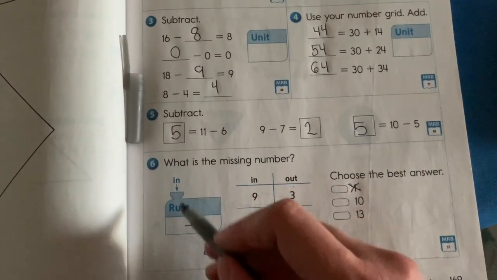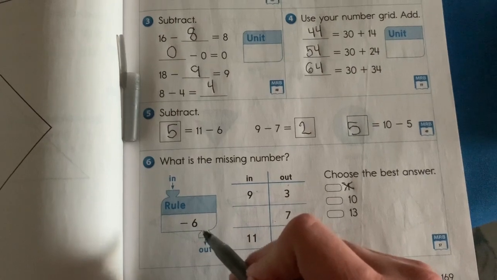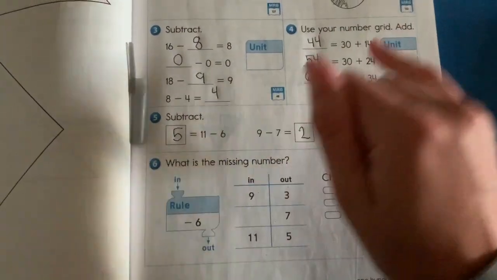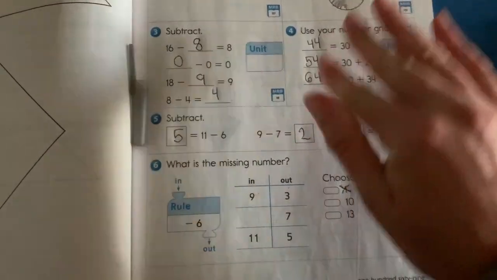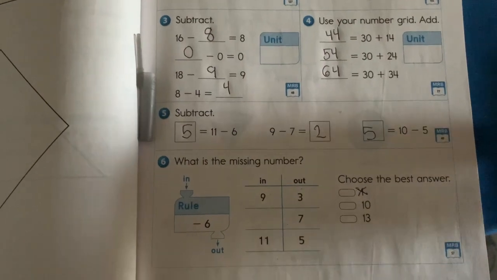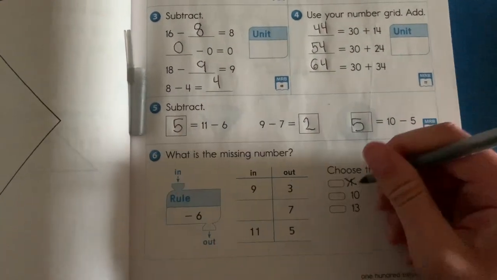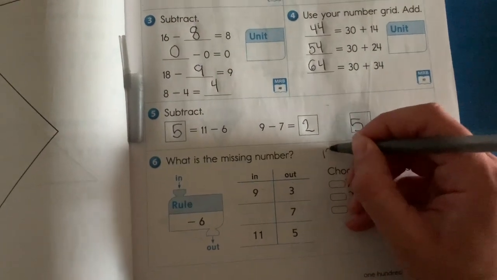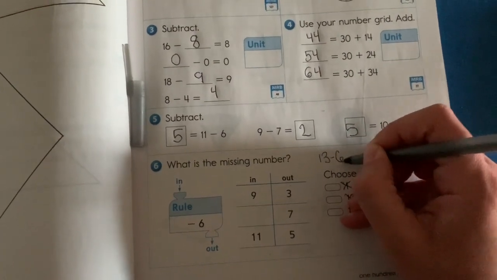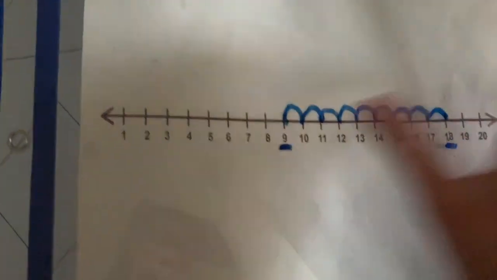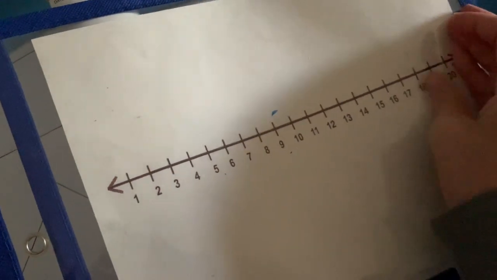If I put 10 in the machine and you take away 6, what would my answer be? So 10, 9, 8, 7, 6, 5, 4, 4. That's not 7. Let's see if 13 works. If I put 13 in and I take away 6, that would give me, let me look at my number line here to make sure.